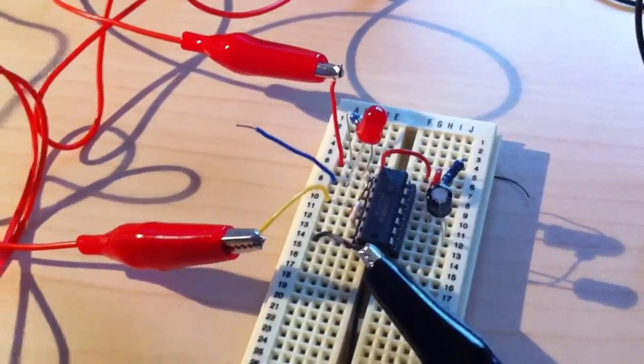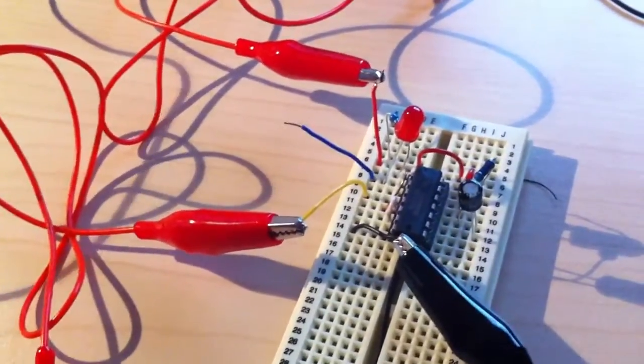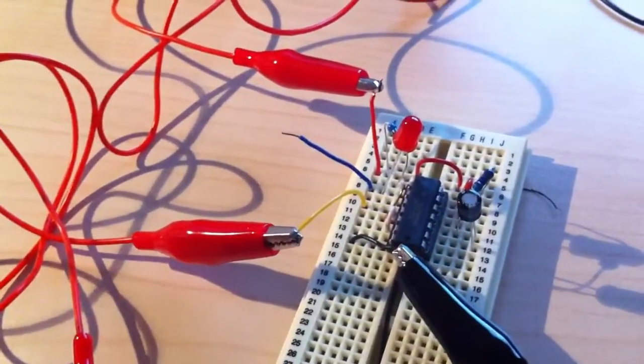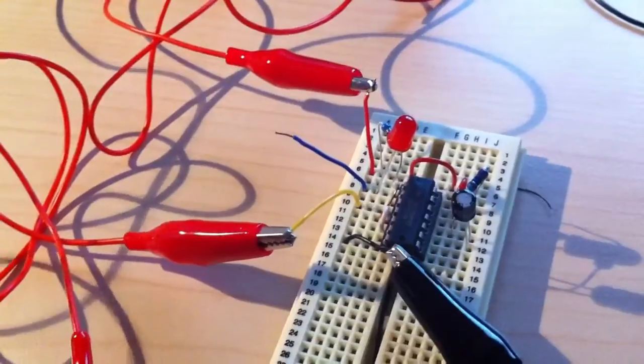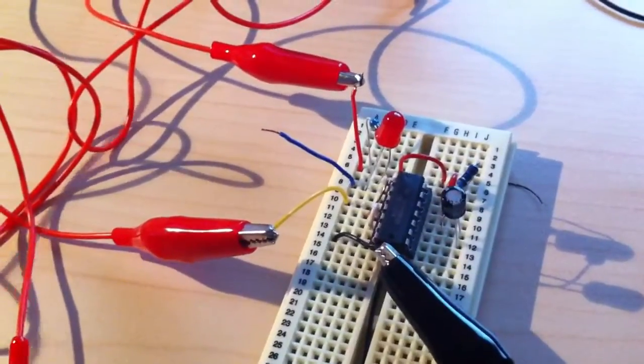You can turn a toggle switch into a momentary push button switch pretty much without having to use software, with hardware only. So any questions, hit me up in the forums or on the YouTube site.